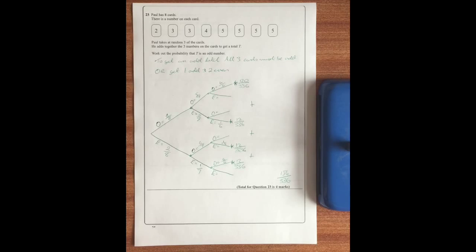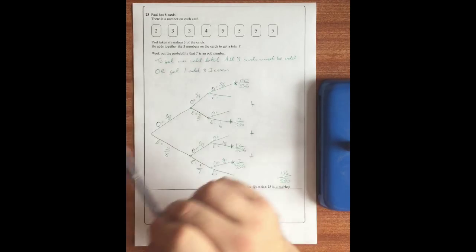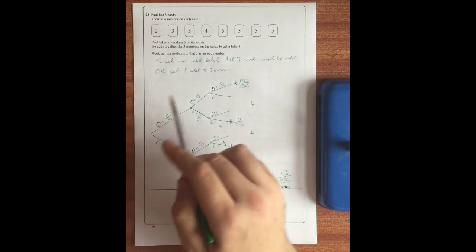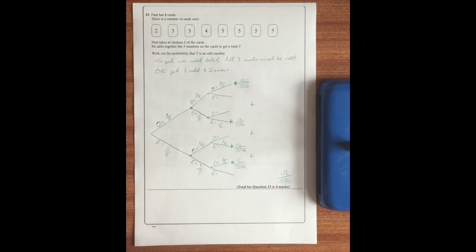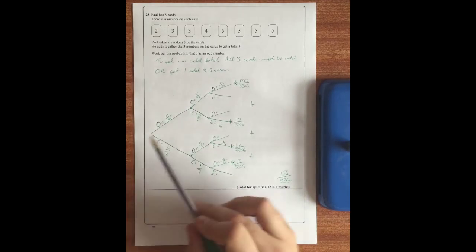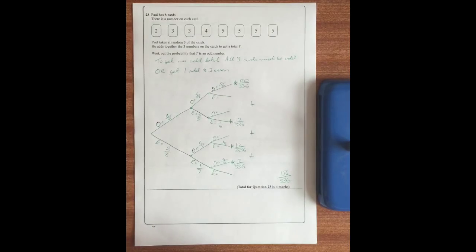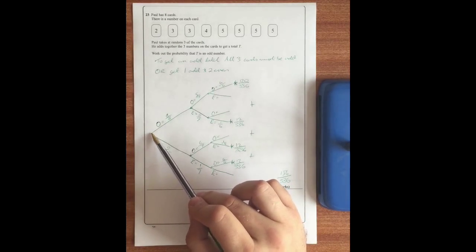Well, first of all, we need to think about how we can get an odd number. We can only get an odd number if all 3 that we're adding together are odd, or if 1 out of the 3 is odd. I've then done a tree diagram to help me out. So odd and even at each stage I've put on my tree diagram. And I've only worked out the ones that I need.